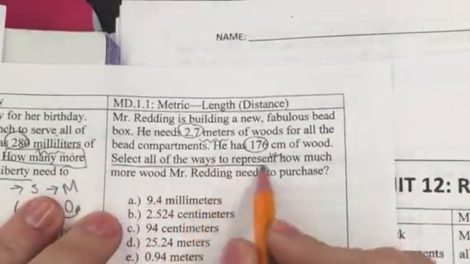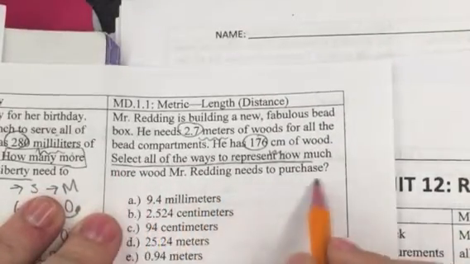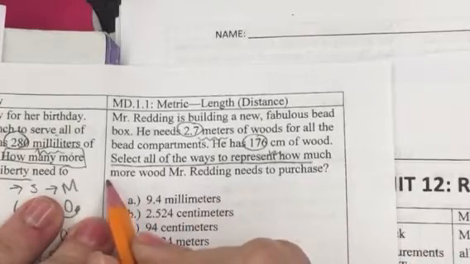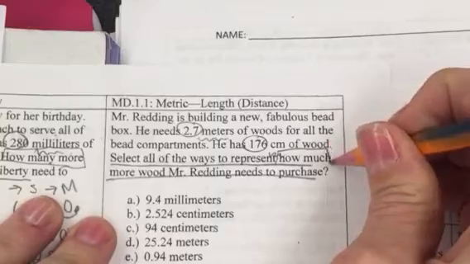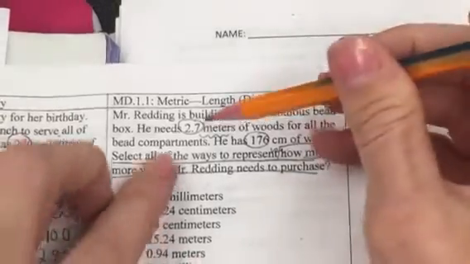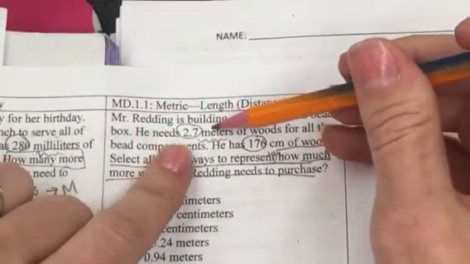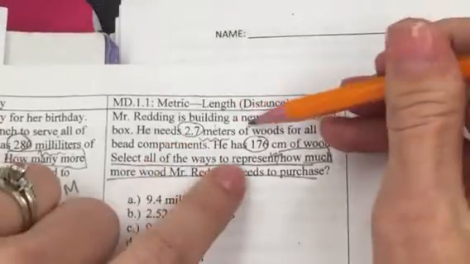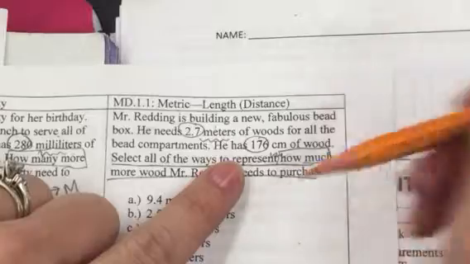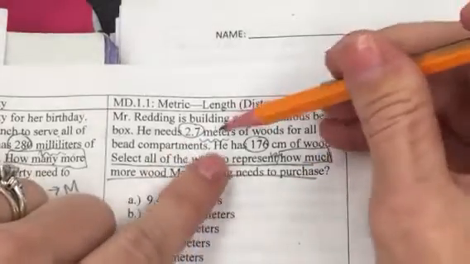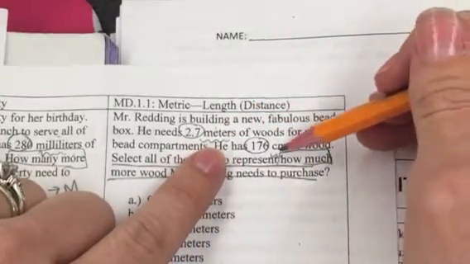Select all, which is telling me more than one, select all the ways to represent how much more wood Mr. Redding needs to purchase. So again, how much more is going to tell me to subtract. So I have 2 7/10 meters that he needs, and I know he has 176 centimeters, and I'm going to be subtracting those. However, I know that I also cannot subtract unlike units, meters from centimeters.